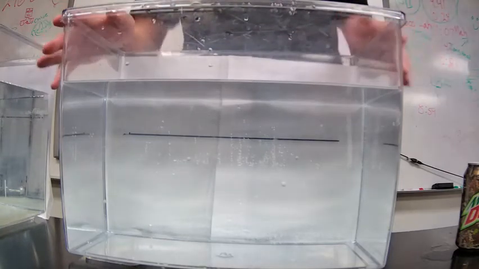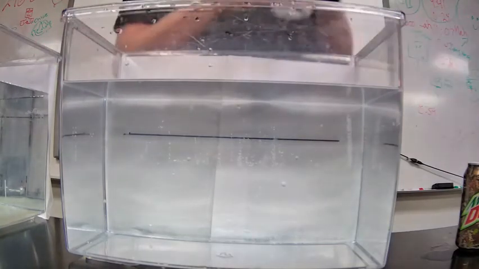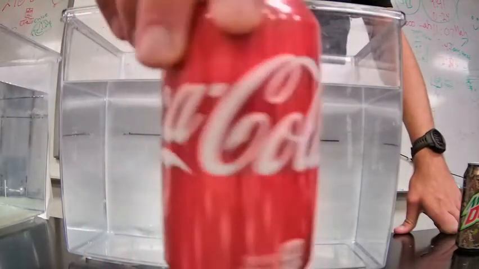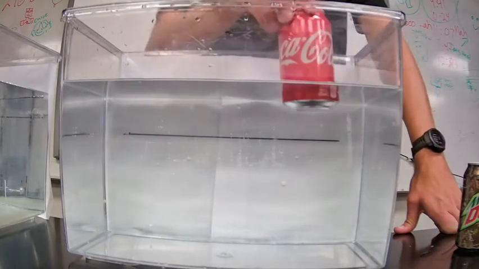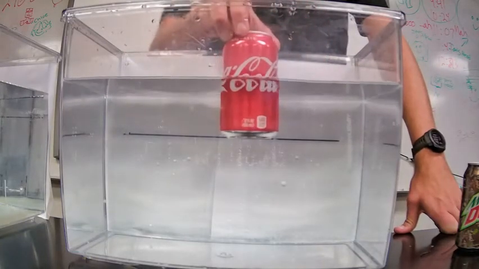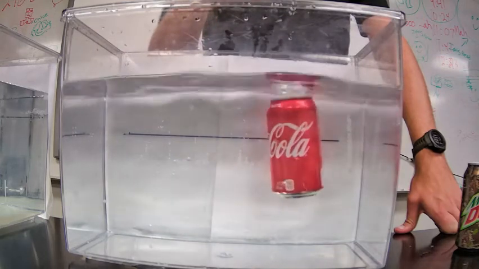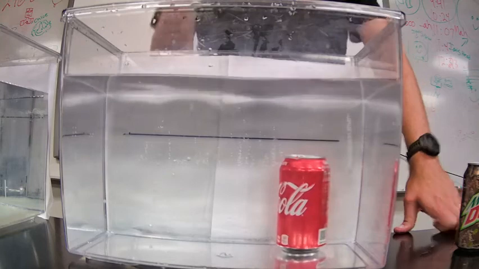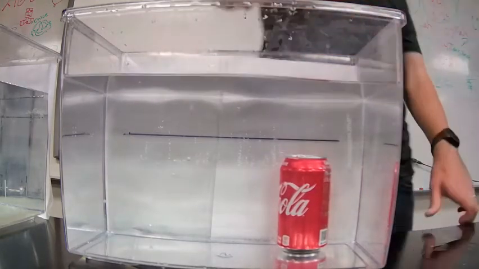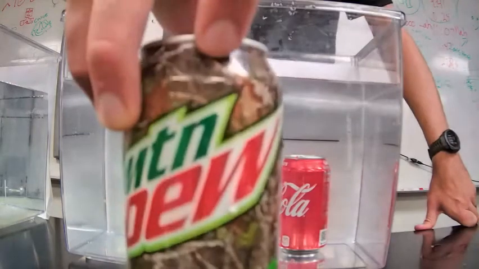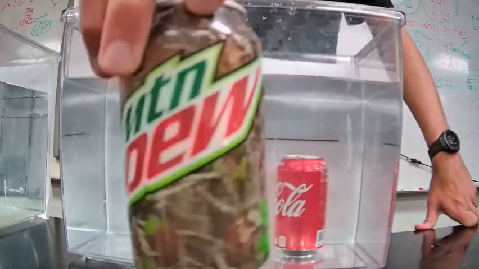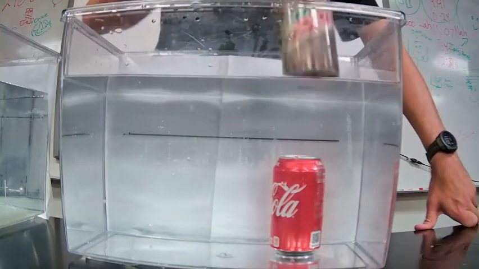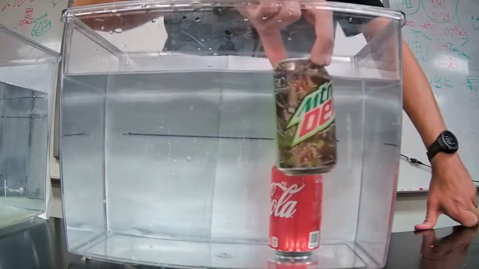Whatever. This tank. I've got a can of Coca-Cola. Makes me think of the polar bear. What's going to happen when we drop this in here? Ready? Oh my gosh. Oh, it sinks. All right, well, Coca-Cola sinks, but what about Mountain Dew? Ride the dew, do the dew. Okay, sponsored by Lunchables. No, I don't know. I don't even know what I'm saying. All right, here we go. Check it out. The dew. It's going to float.